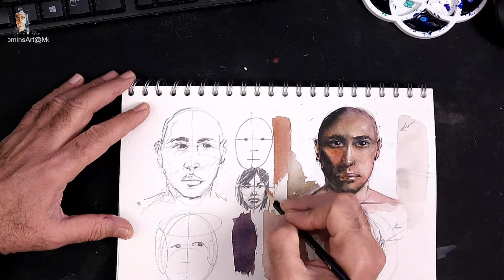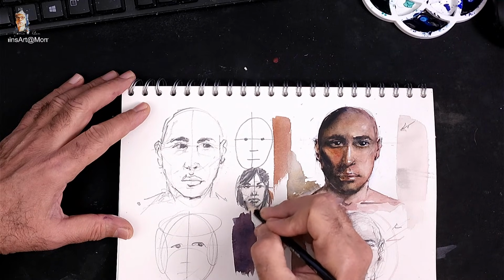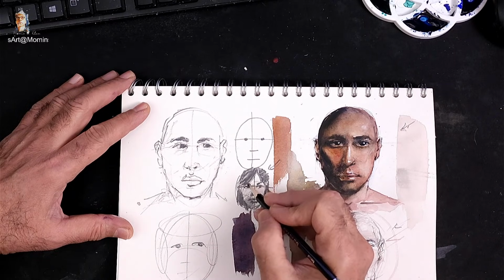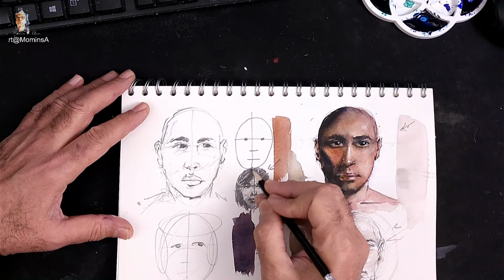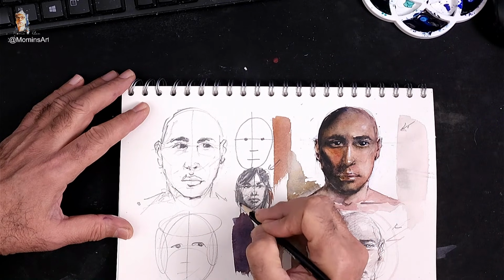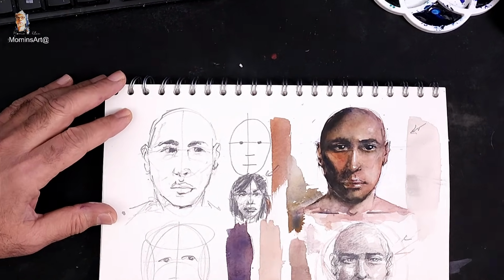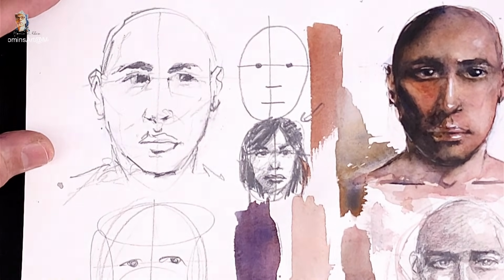Lower eyelid here. I'm assuming light is coming from here. So there you go. Very simple. Keep it, like I said, keep it simple. Don't make it too complicated.